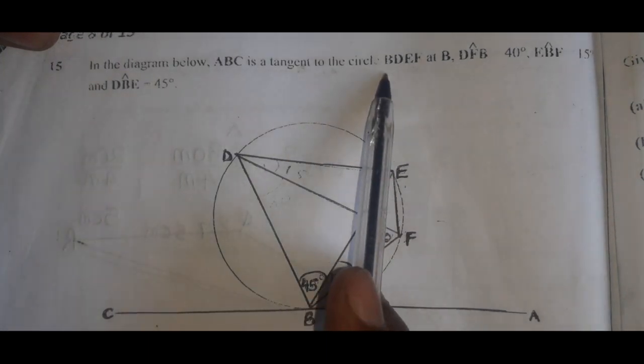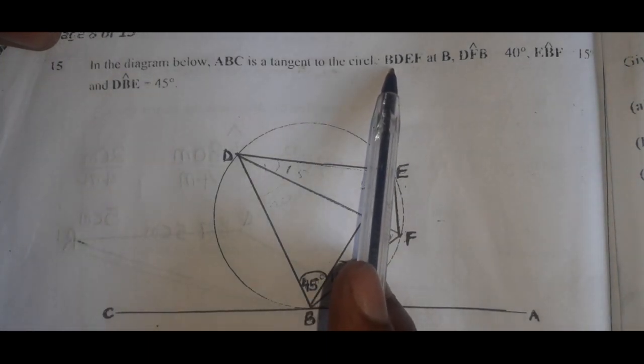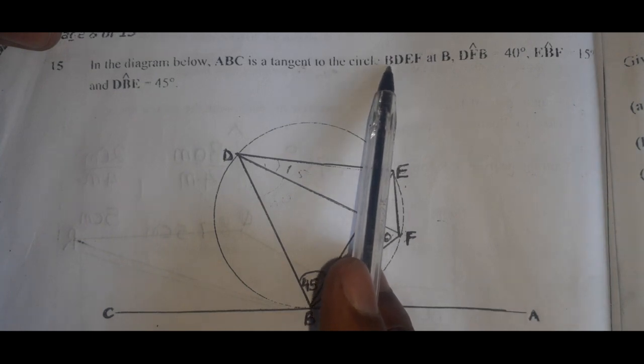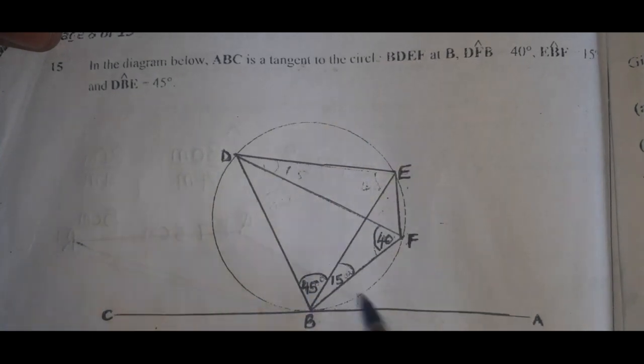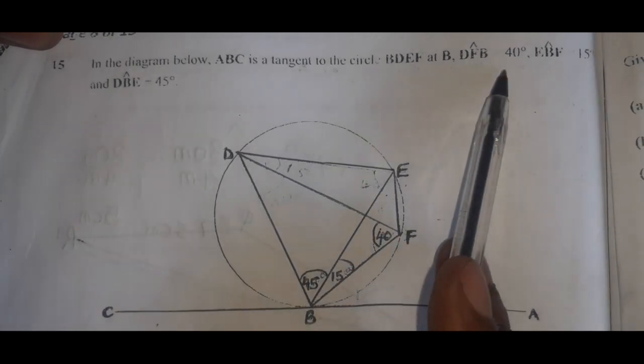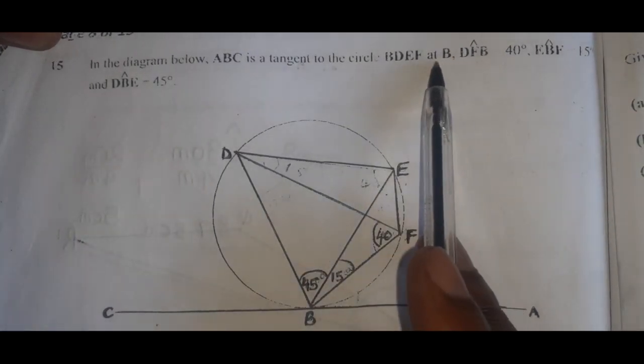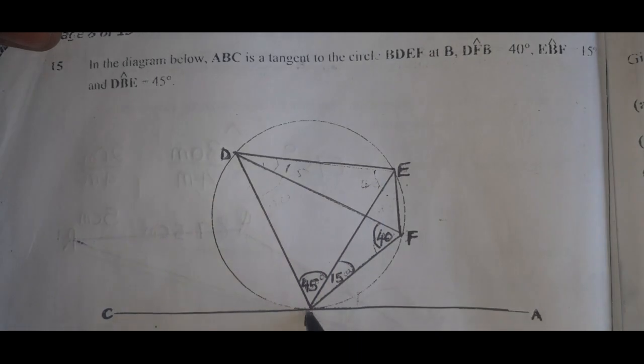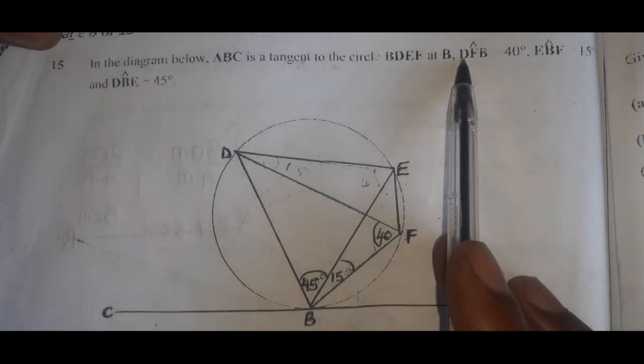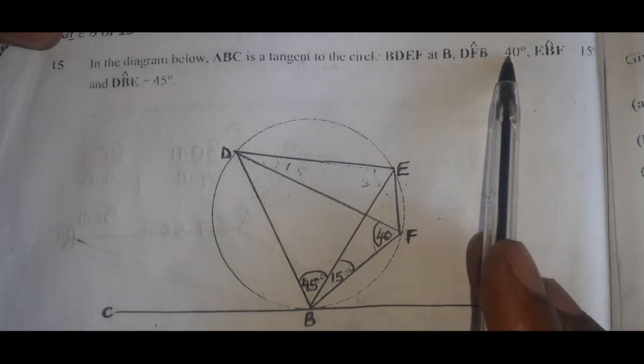Is a tangent to the circle BDEF. Okay, the circle is here, at B, which is this point. Angle DFB is equal to 40.